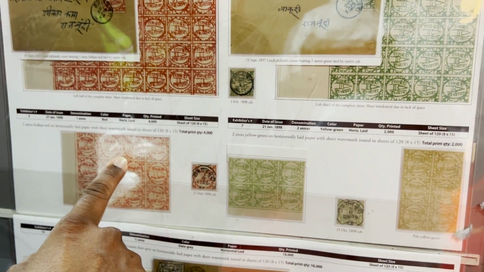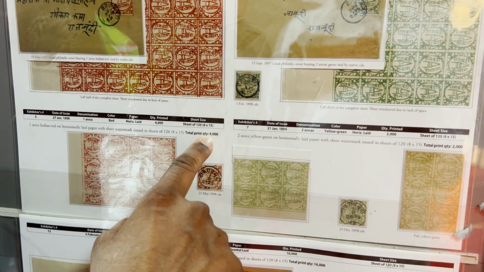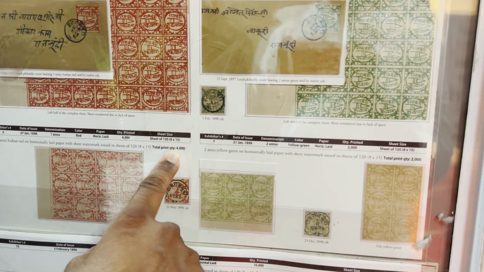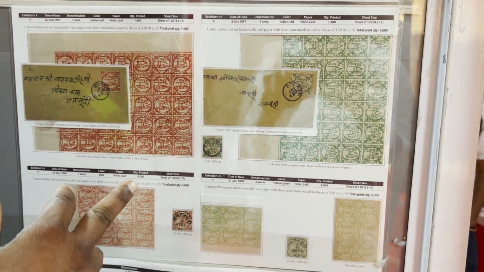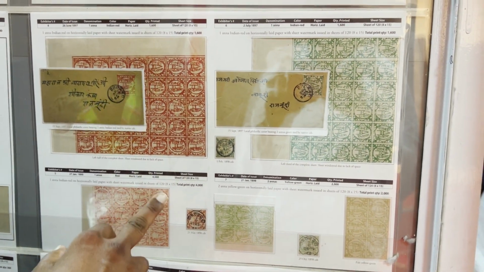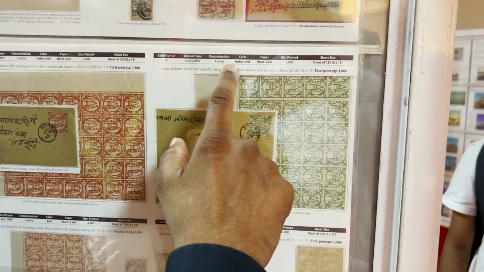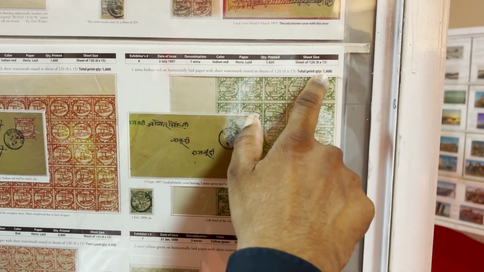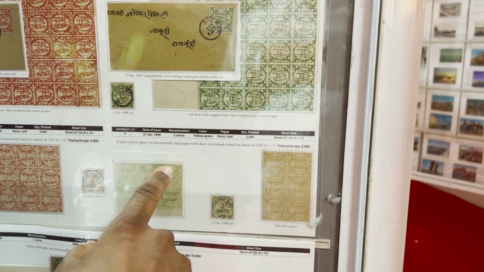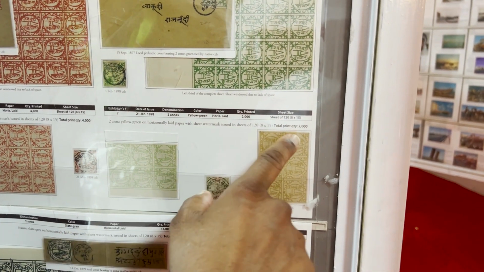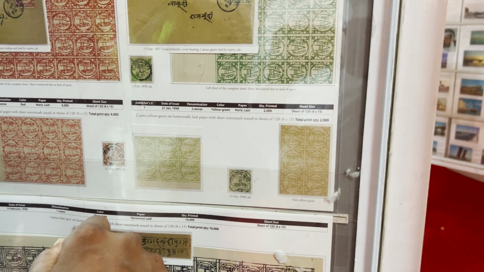The 1 ana in the other shade is a little bit more common, 4,000 copies, which is nothing if you think about it, compared to the Indian litho stamps, which were printed in lakhs and lakhs. This was only printed in a quantity of 1,600, also the 2 ana. And this 2 ana yellow green was printed in a quantity of 2,000 as well.